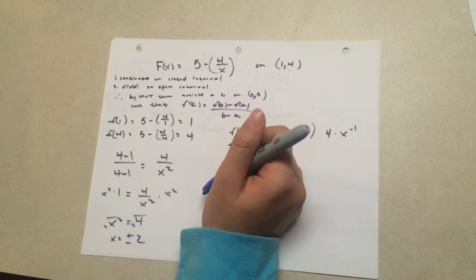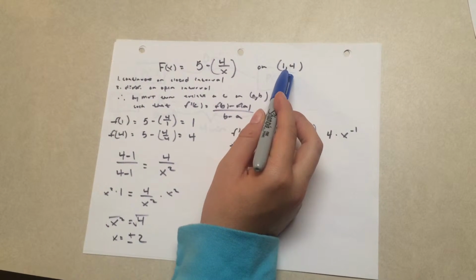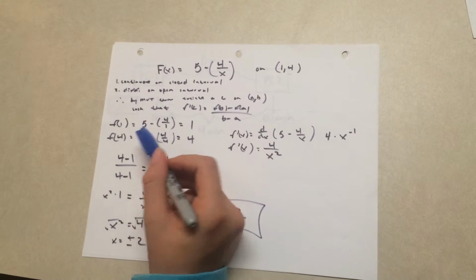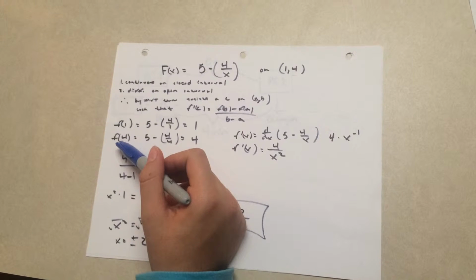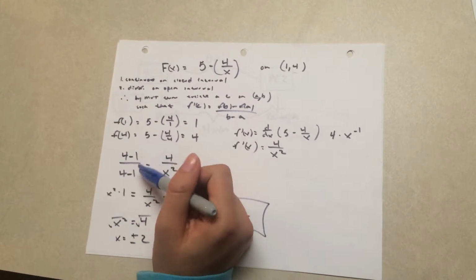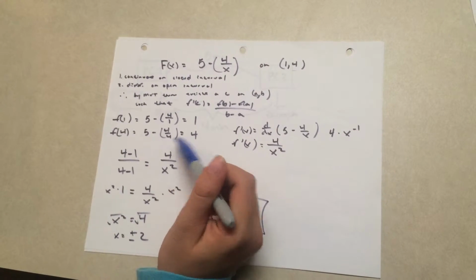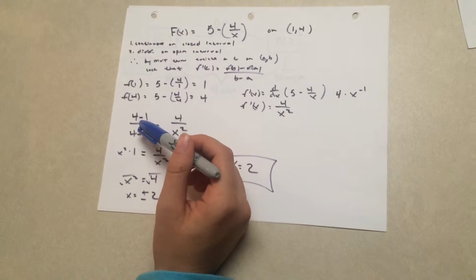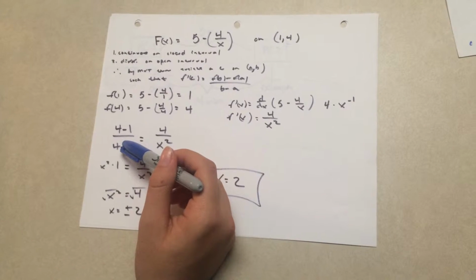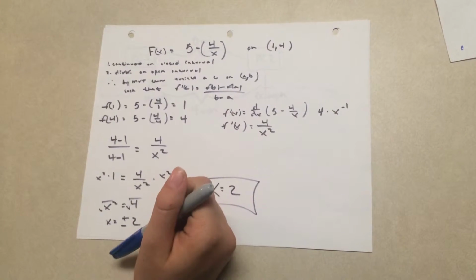And we know that f of a is just f of 1, because that's our first endpoint. So when you plug that into 5 minus 4 over 1, you get 1. And f of b is just f of 4. So when you plug that in, 5 minus 4 over 4 equals 4. So if you plug that into this side of the equation, you get 4 minus 1 over 4 minus 1.